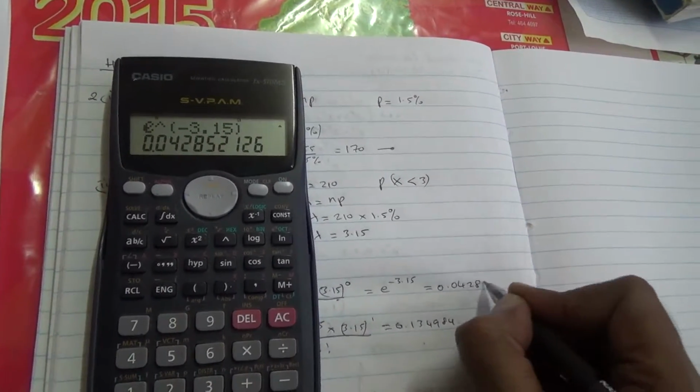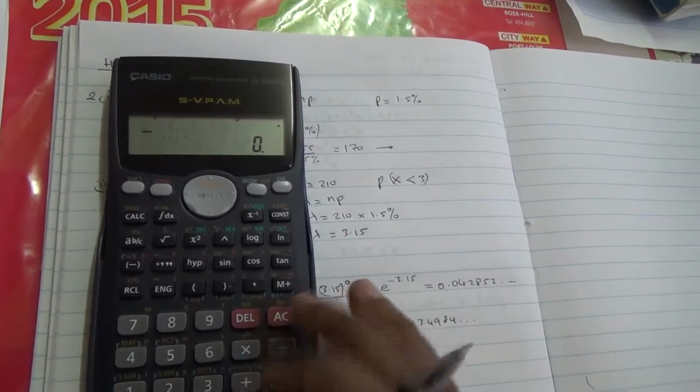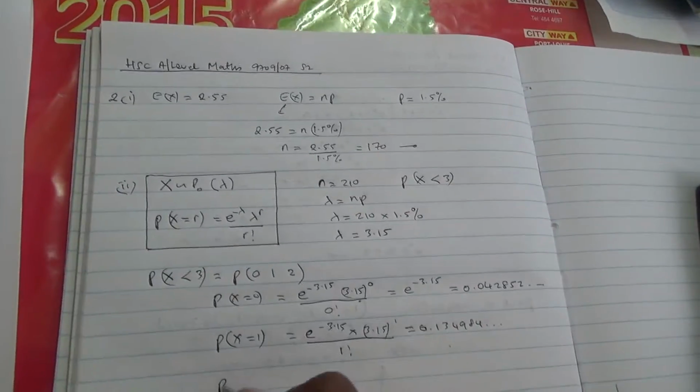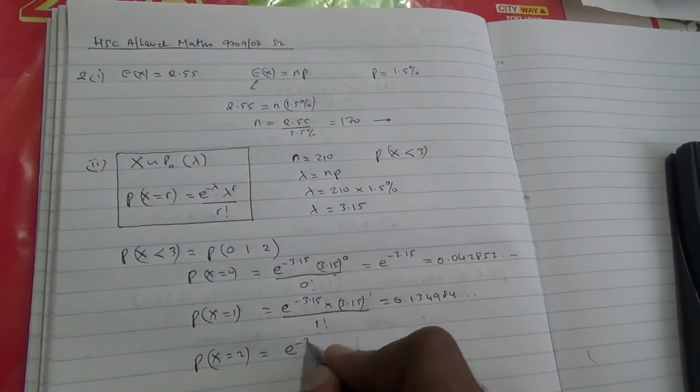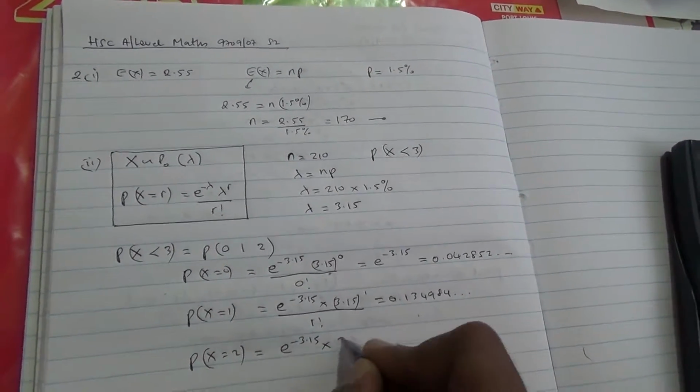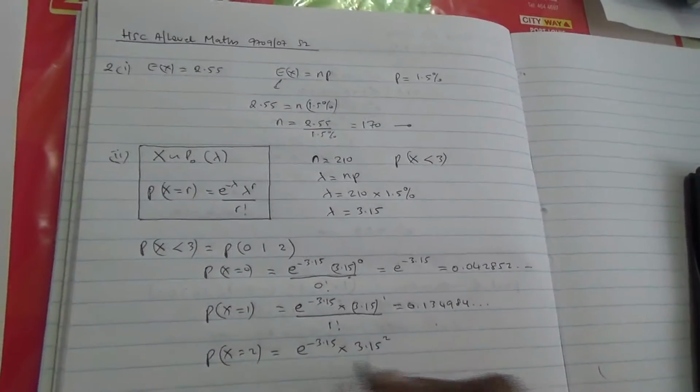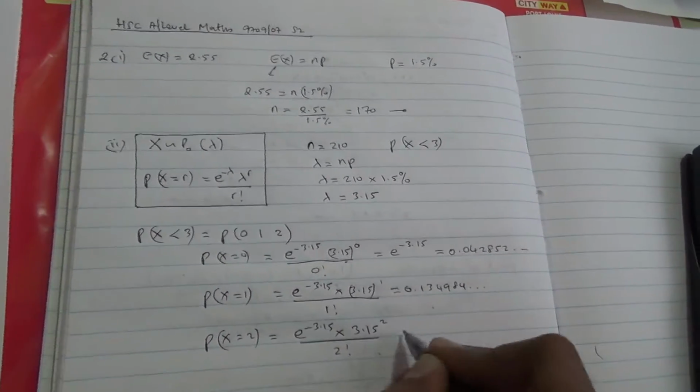0.042852, and so on. Now, the probability that X is equal to 2 is e to the power of minus 3.15 times 3.15 to the power of 2, all divided by the factorial of 2.